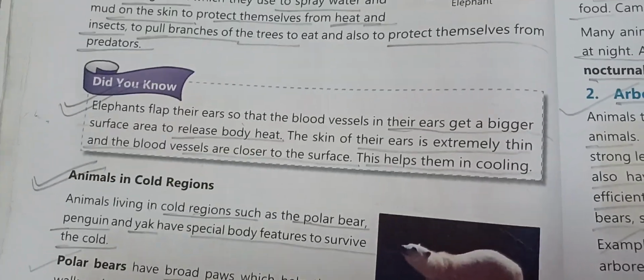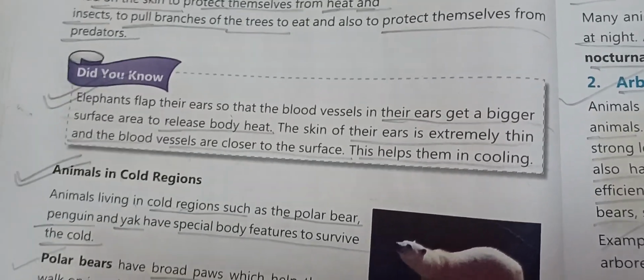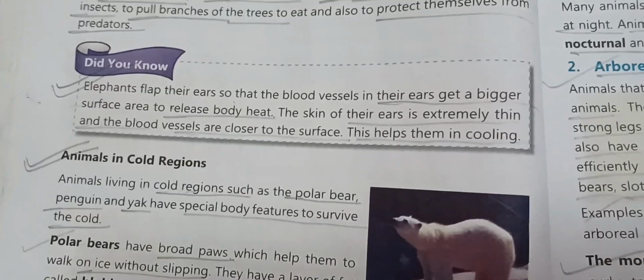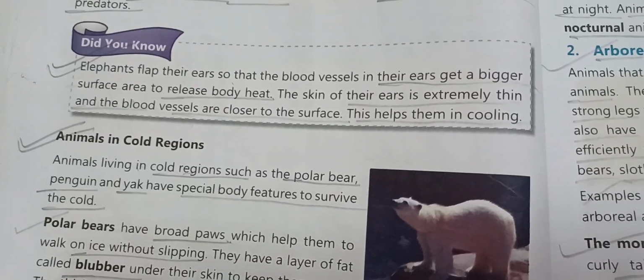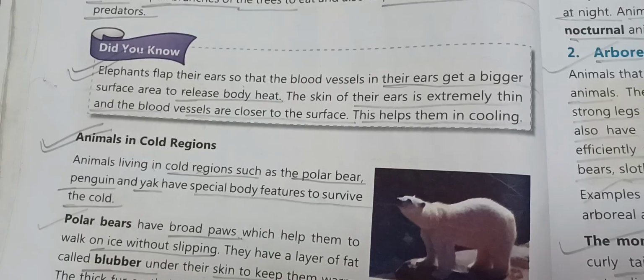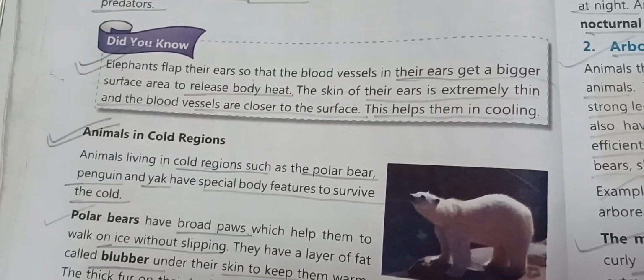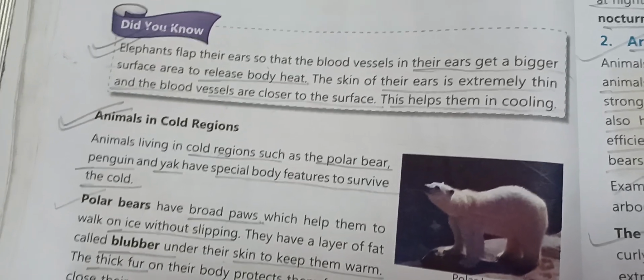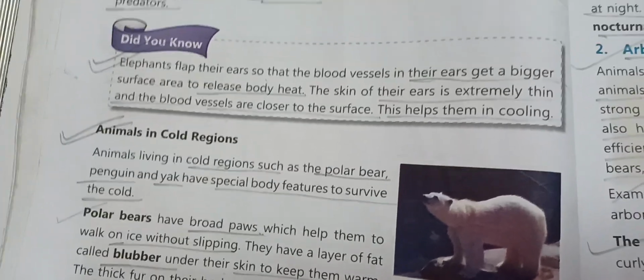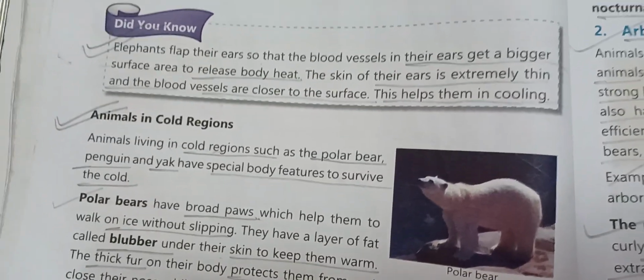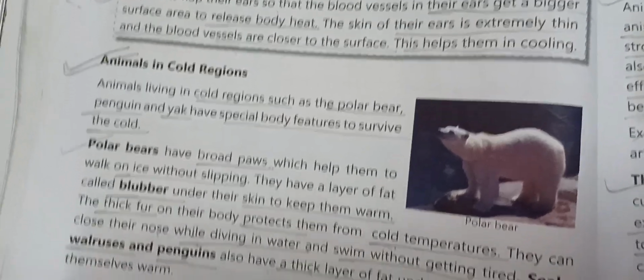Did you know elephants flap their ears so that the blood vessels in their ears get a bigger surface area to release body heat? The skin of their ears is extremely thin and the blood vessels are closer to the surface. This helps them in cooling.